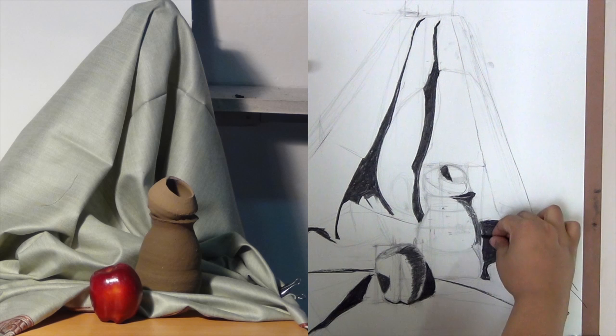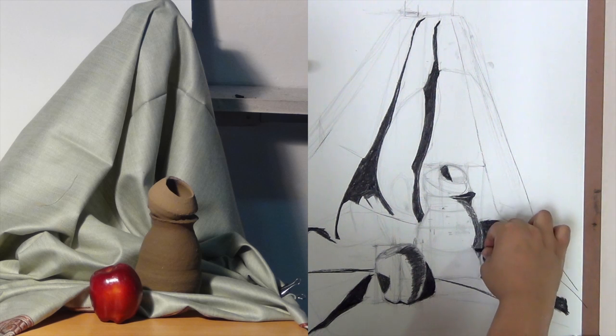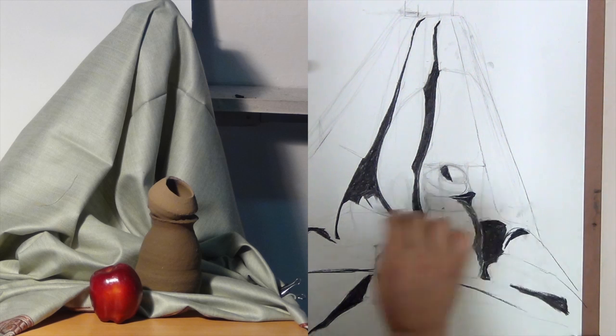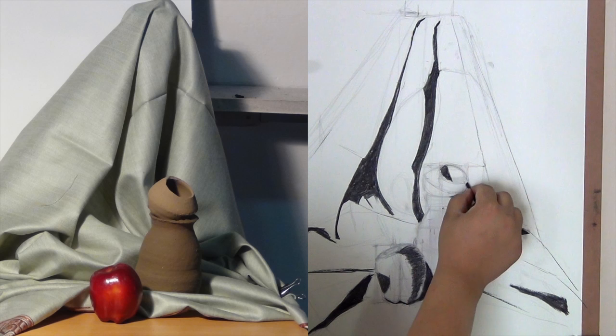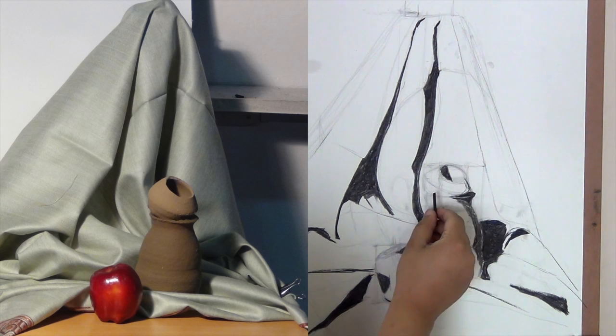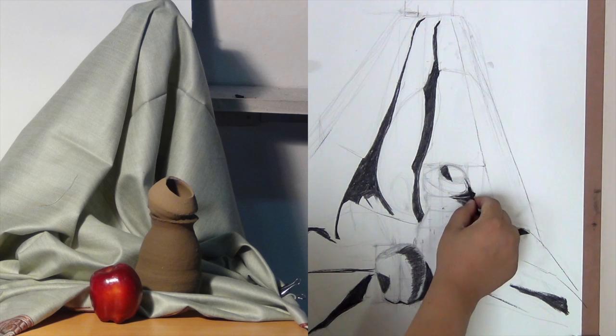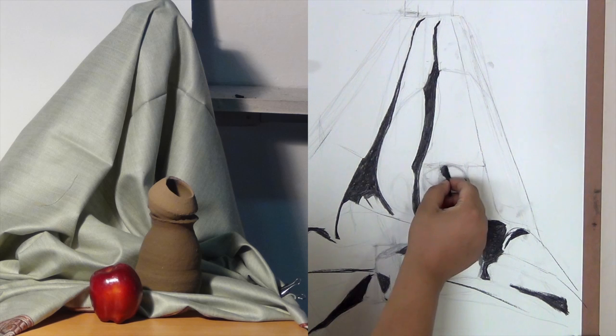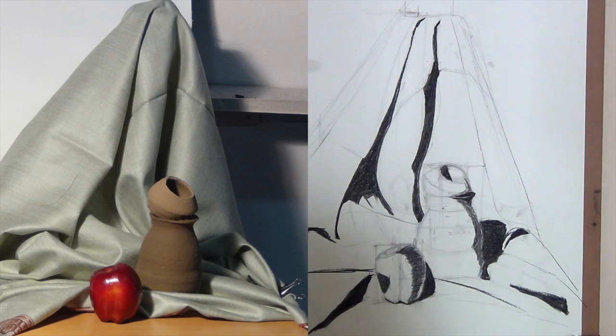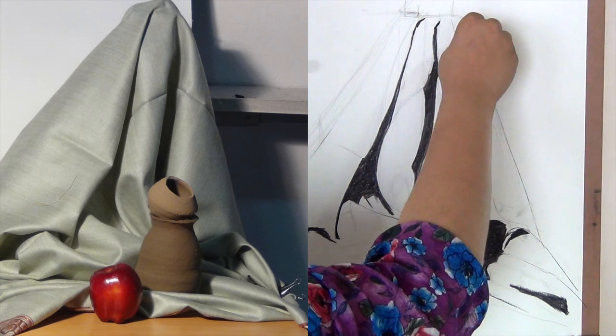So here I go. I have marked the form shadows, and talking about the form shadow on the drapery, you can simply take the charcoal and fill in, because they are really big form shadow shapes.